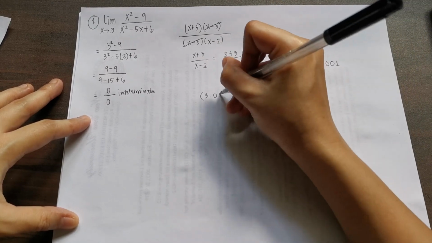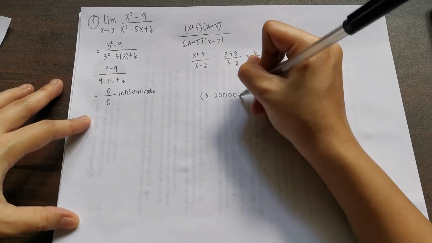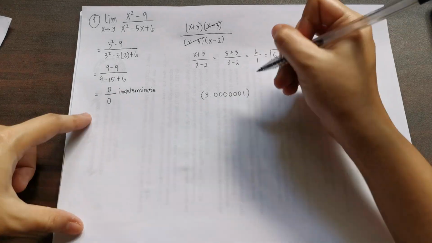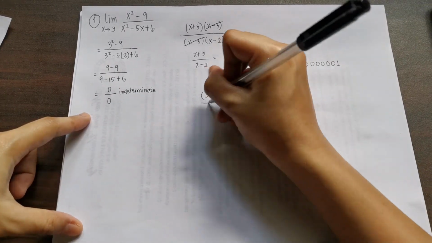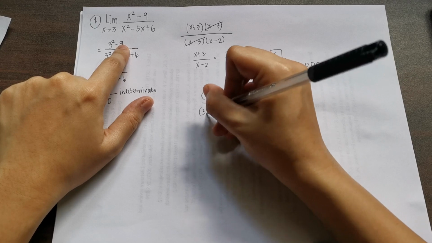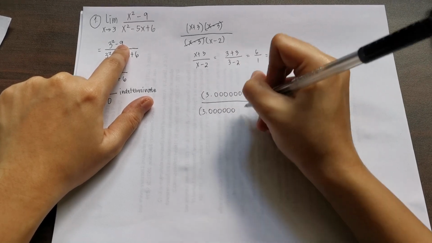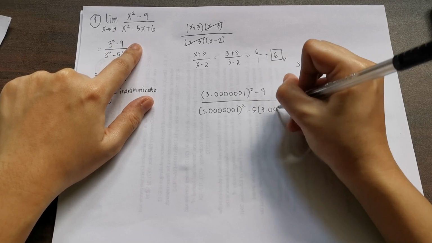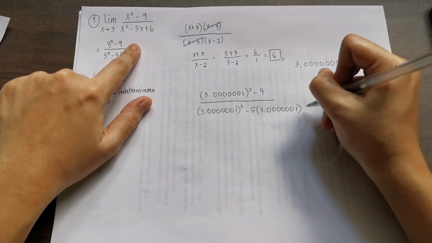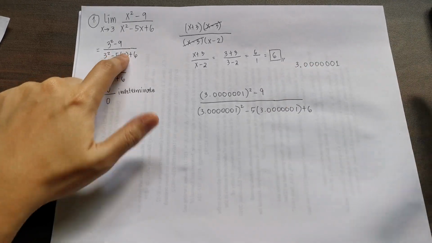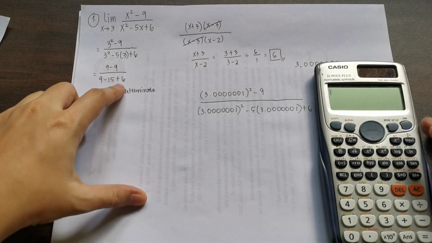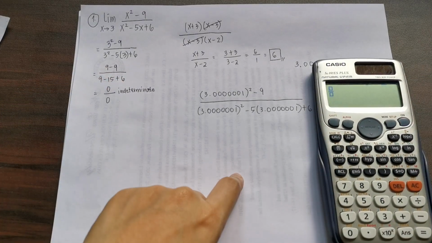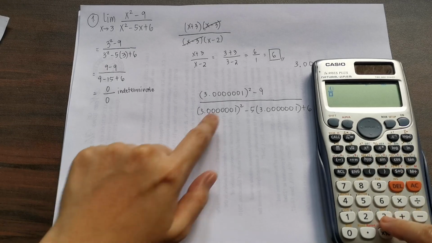So, 3.0000001 squared minus 9 over 3.0000001 squared minus 5 times 3.0000001 plus 6. So, ayan, si Calcu. So, this one is an example of fraction. So, pindutin si fraction and then input na tayo nito.